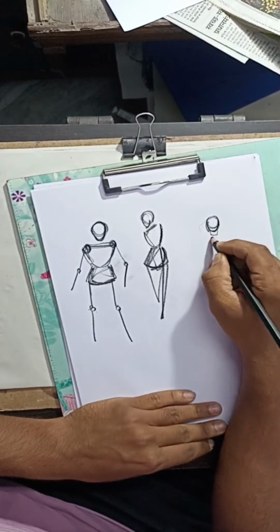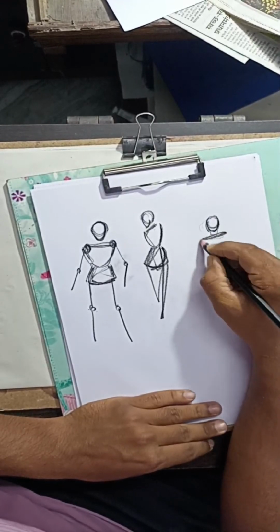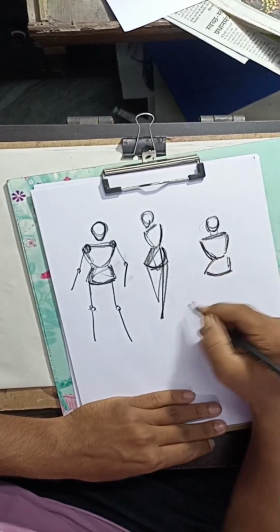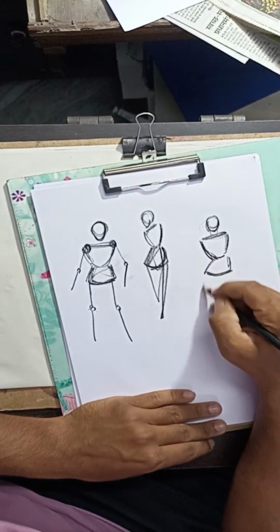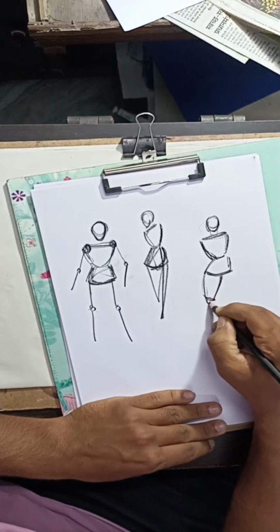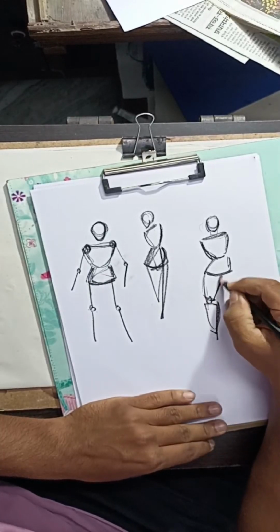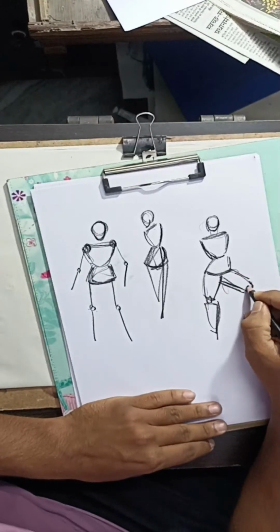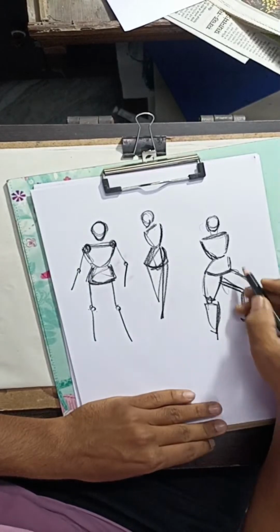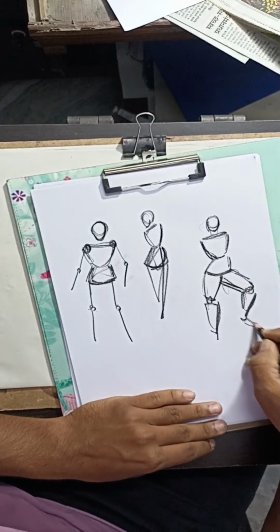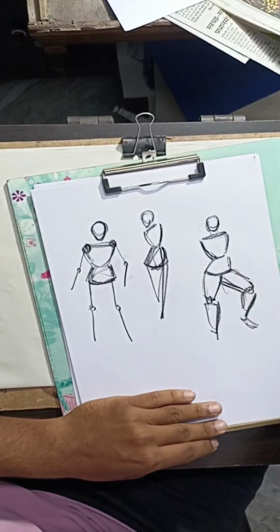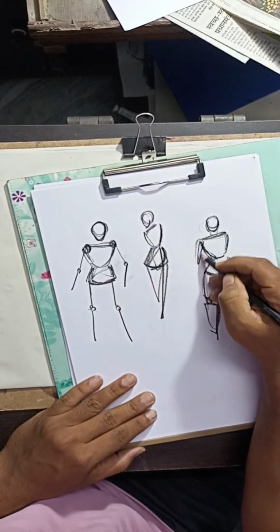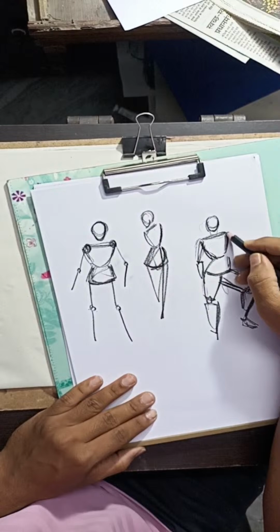just like this. If this body is a little bit bent from here, just like this, and if this thigh is a little bit up, and just like this, if this leg is up, so this hand has to go like this to balance this body structure, right?